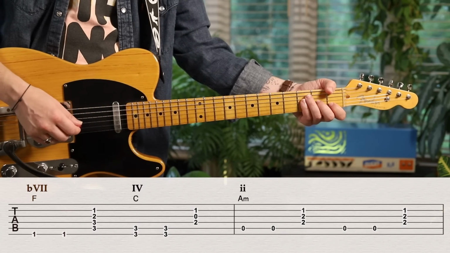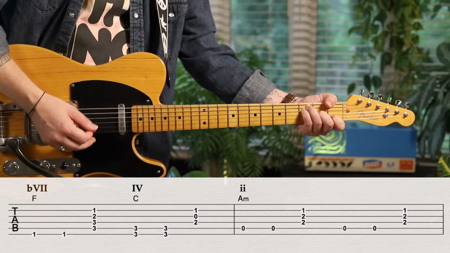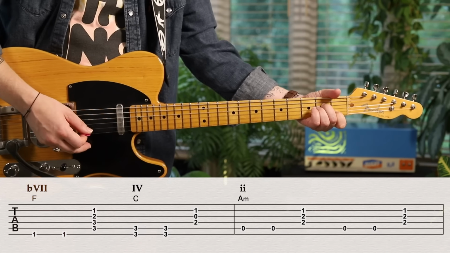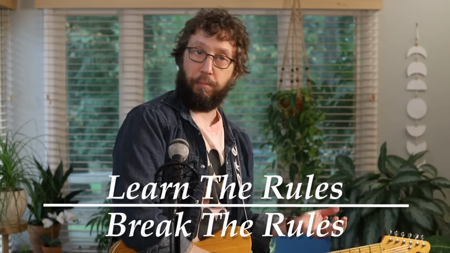And here's an interesting thing. And this is the thing about learning the rules so you can break the rules. That F, we know that that note's not in the key. Happens so much throughout rock and roll. Just accept it as one of the things. But really, that F is coming from G mixolydian.